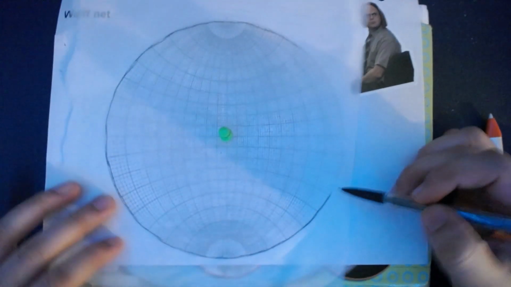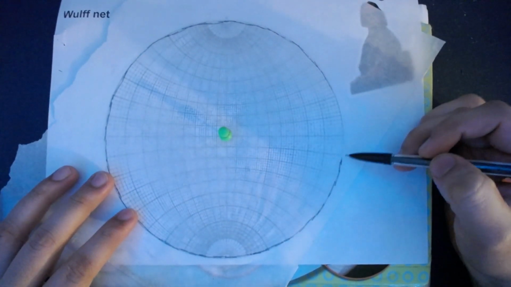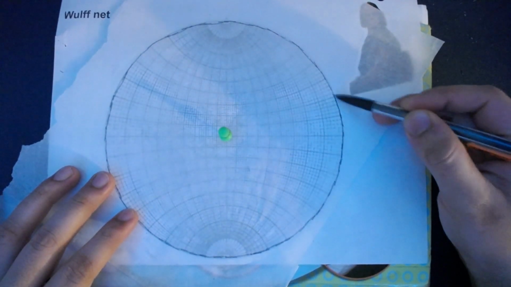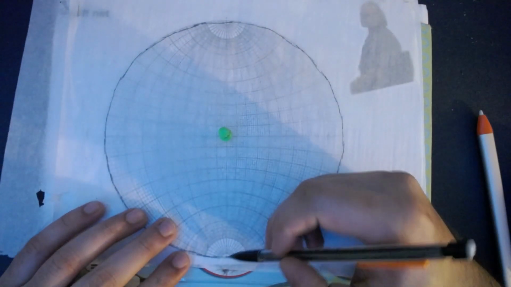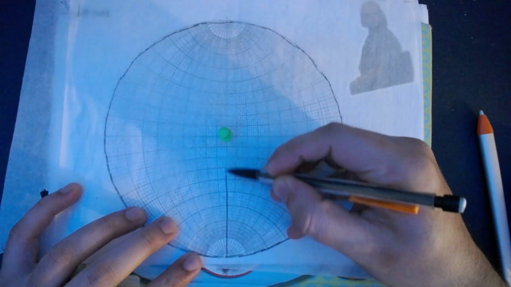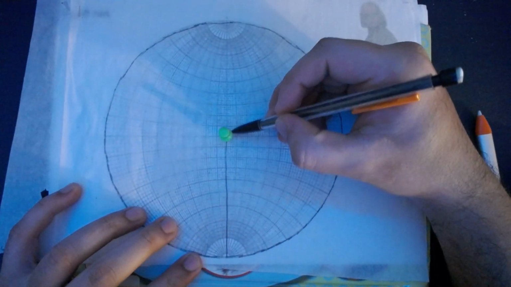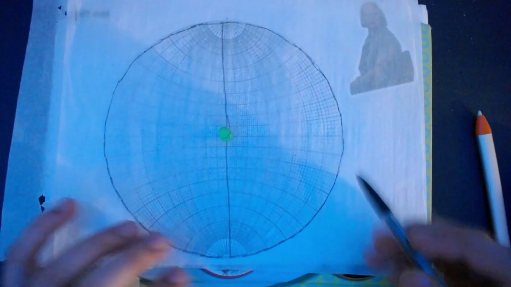Along with marking this outside great circle, we will also mark the two main diameters. So this goes here. As you can see, I'm using a pencil, and that is something I would recommend.